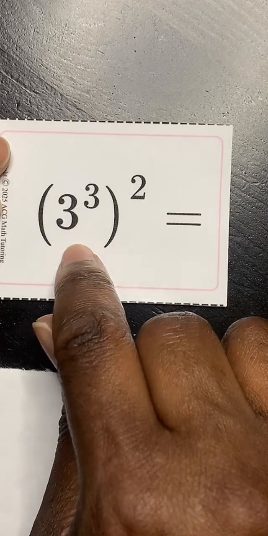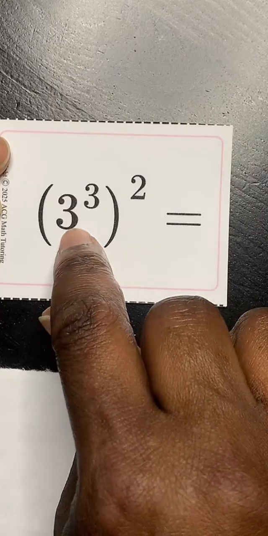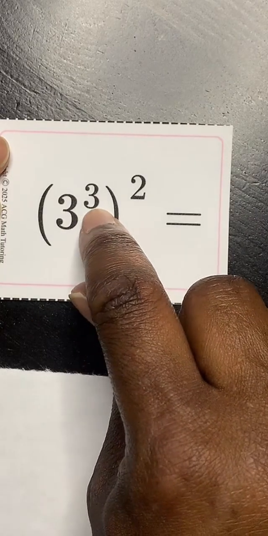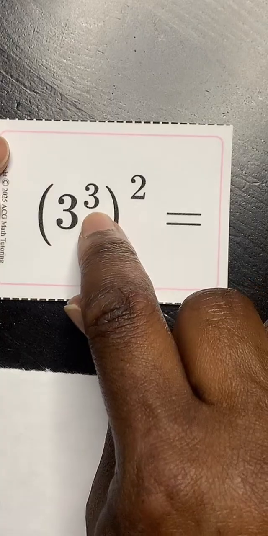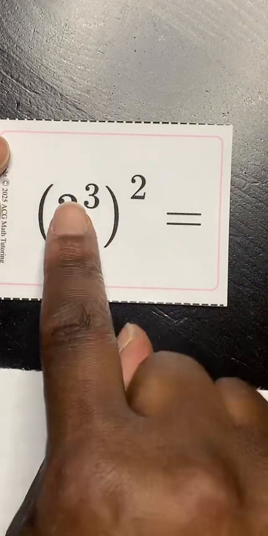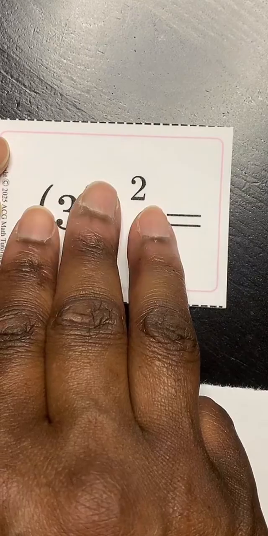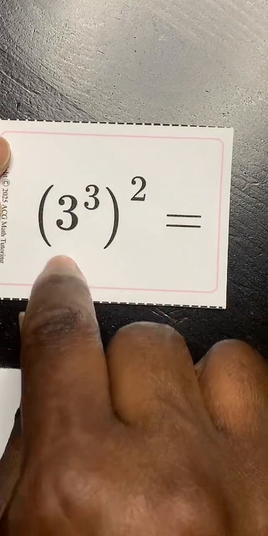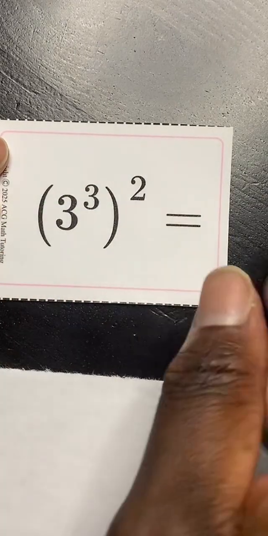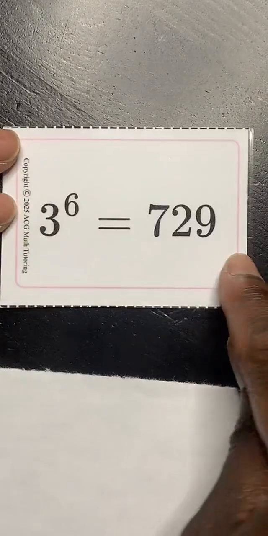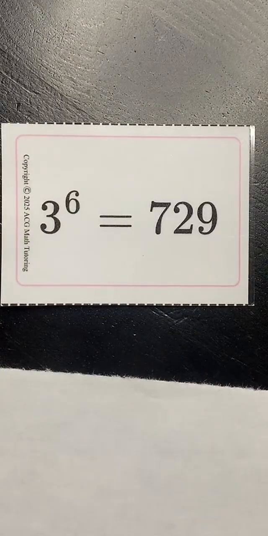Now, for some that were telling me 9, remember, it's 3 raised to the 3rd power. This is not 3 times 3. This is saying 3 times 3 times 3. So that's looking at 27 raised to the 2nd power, which will give us our 729.